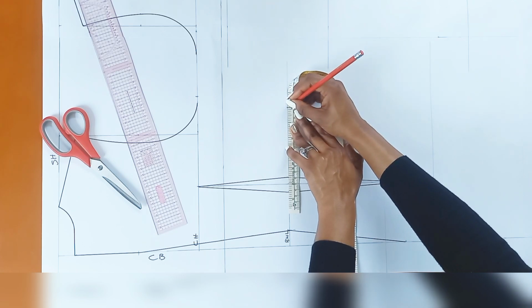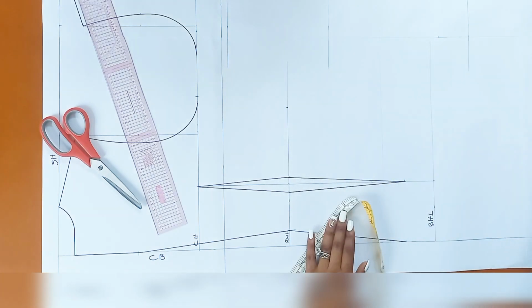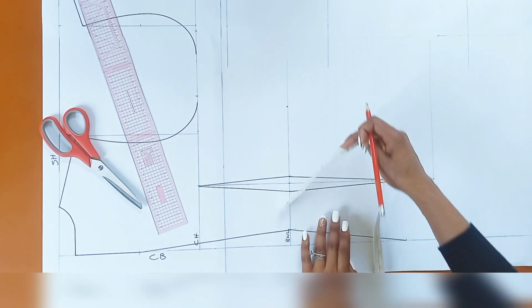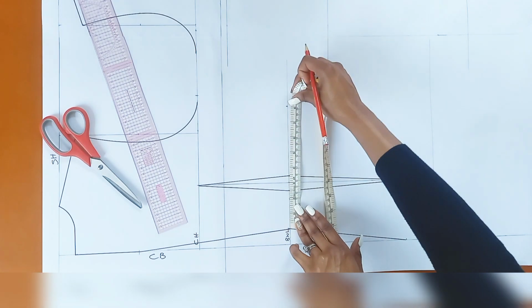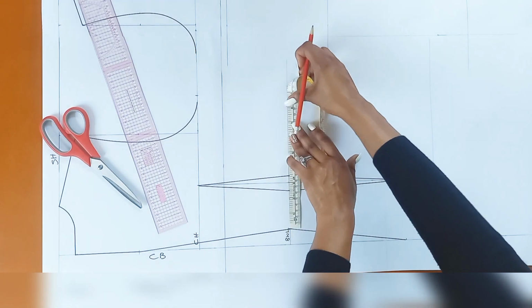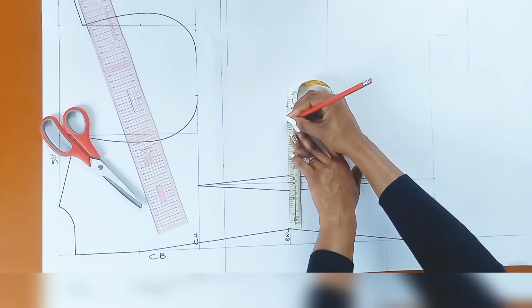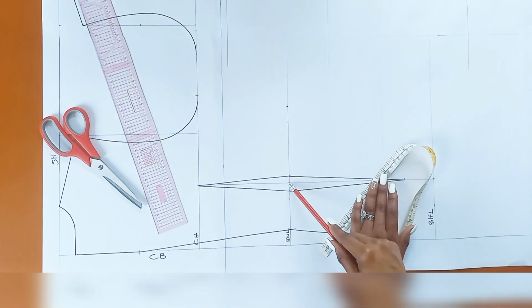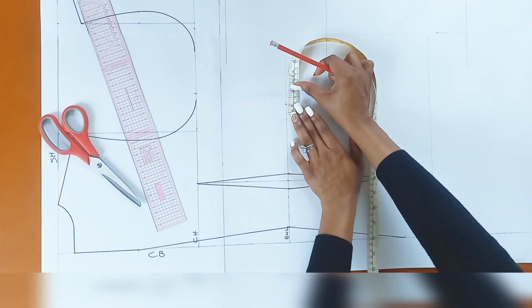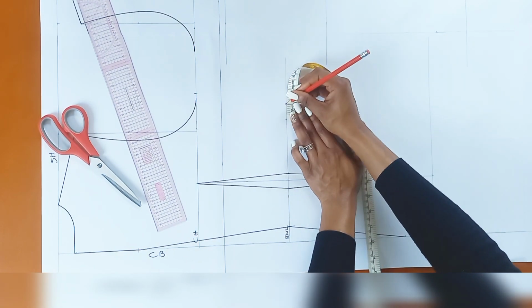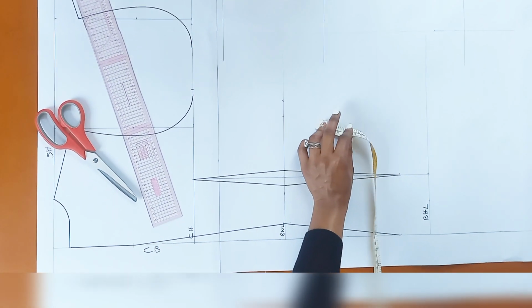And then I'll mark 7 here. Alternatively, what you could do is just measure 7 inches, mark where you have it here, then add the 1 inch which you used for your dart. You add it after the 7-inch mark, and then you have your measurement.